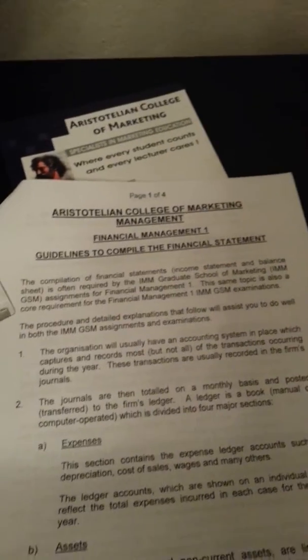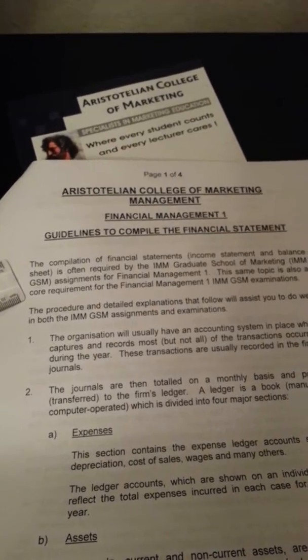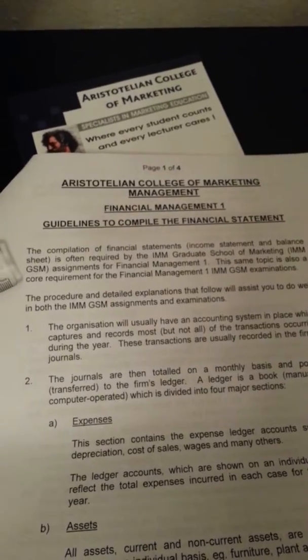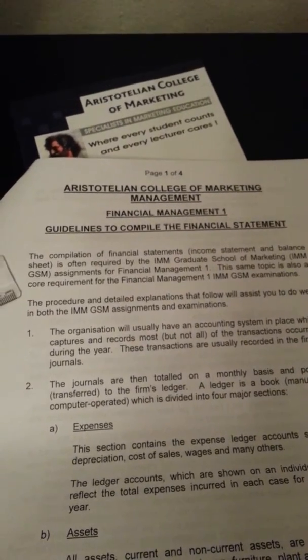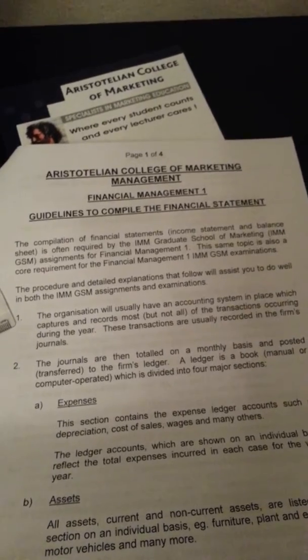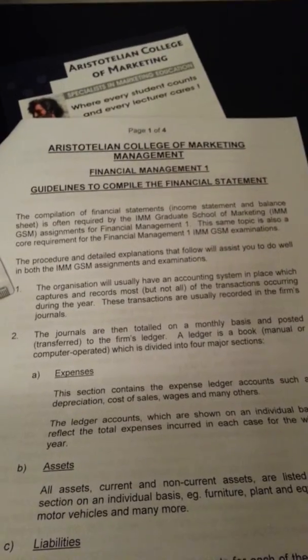The compilation of financial statements, both income statement and balance sheet, is often required by the IMM Graduate School of Marketing for both assignments and examinations. The procedure and detailed explanations that follow will assist you to do well in both the assignments and examinations.